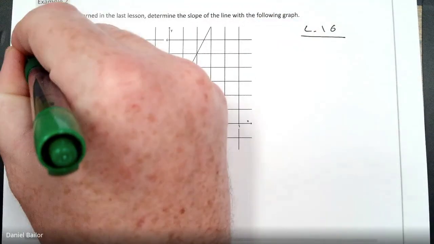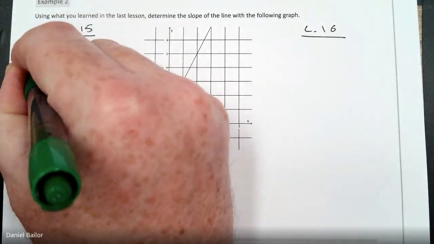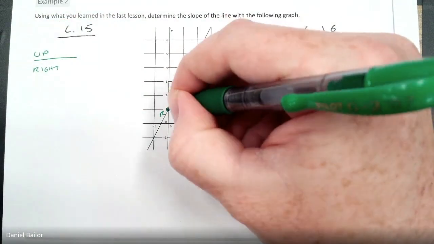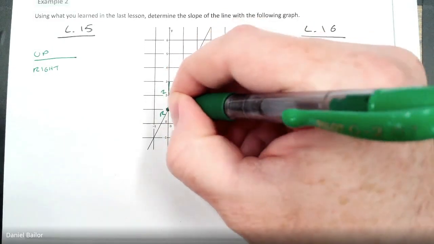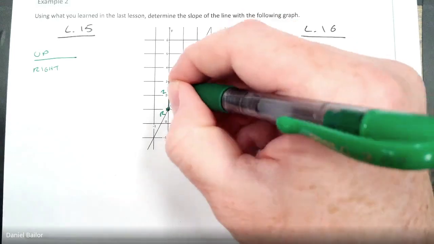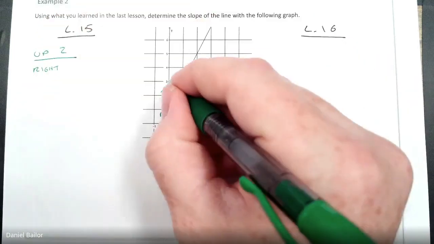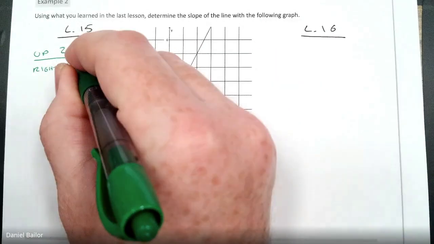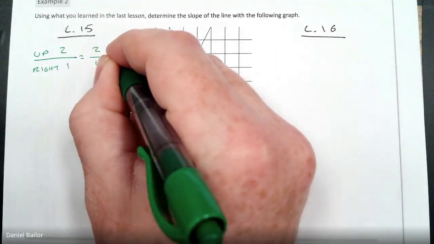And for lesson 15, we did up divided by right. So for this one, we went up 2, from 1 to 3, so that's 2. And right, we went from 0 to 1, so that's 1. It's 2 over 1, which is just 2.